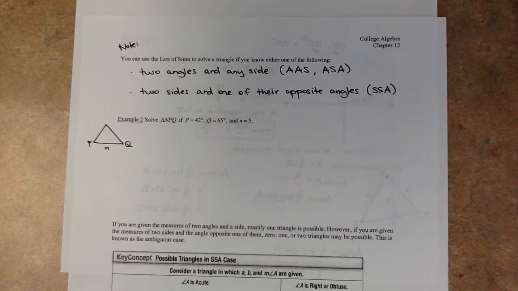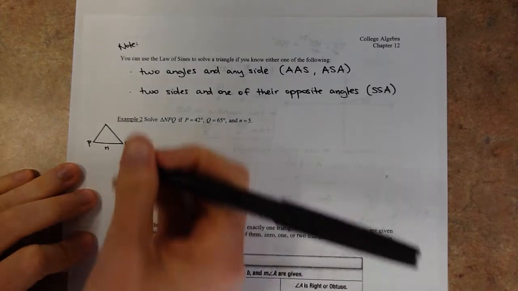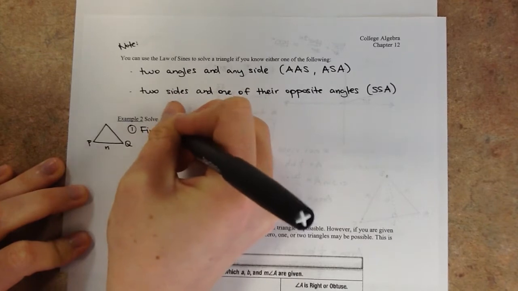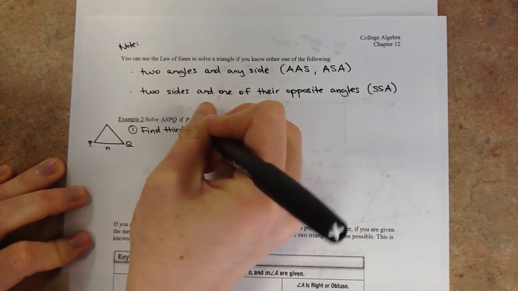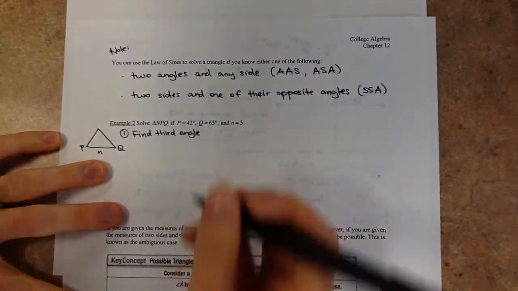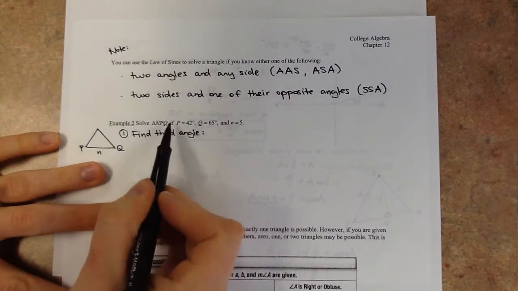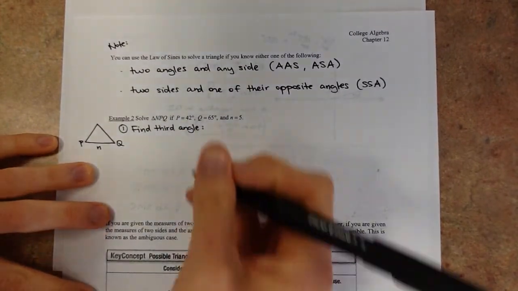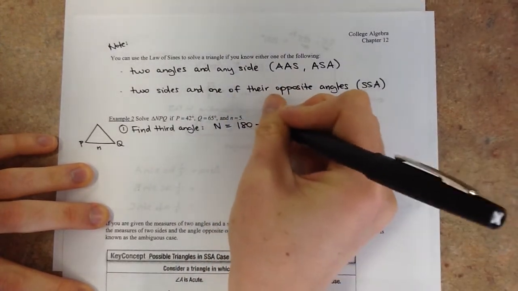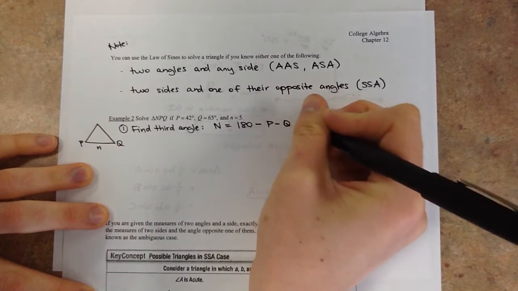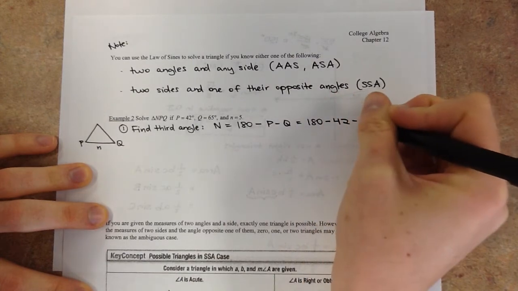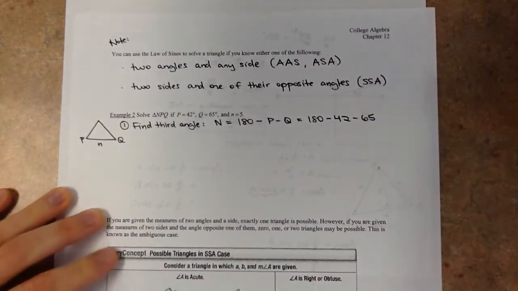So I'm going to walk you guys through basically the 2 steps that we'll take. So step 1 is to find the third angle. If you're in one of these 2 cases here, you have 2 of the angles, it's very, very easy to find the third. What you know is that N, P, and Q have to all add up to equal 180. So if you want to find N, all you do is take 180 and subtract the other 2 angles to see what measurement is left for angle N. So for this, we do 180 minus P, which is 42 degrees, minus Q, which is 65 degrees, and you can plug that right into your calculator.